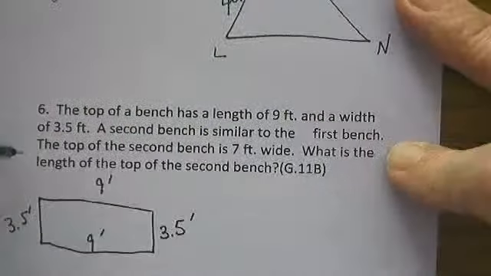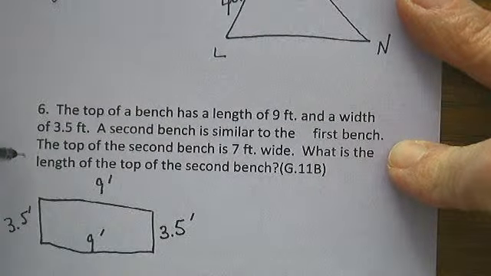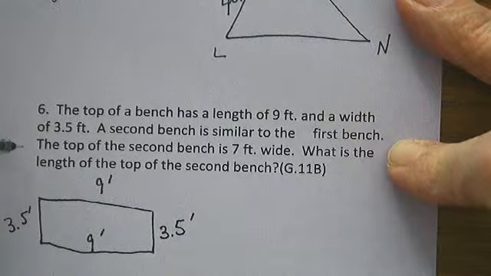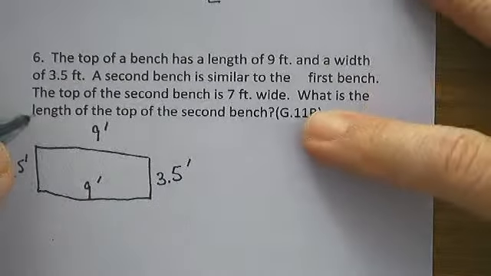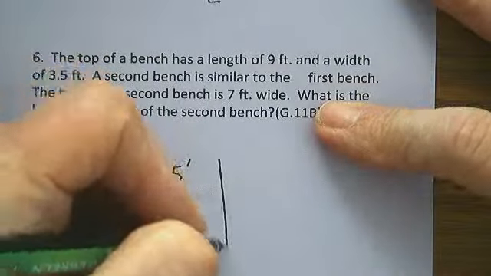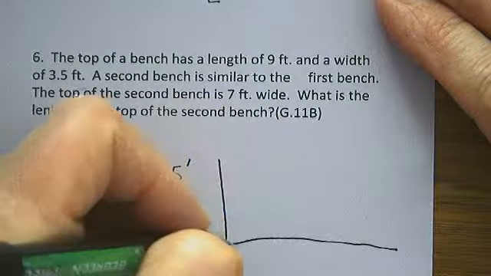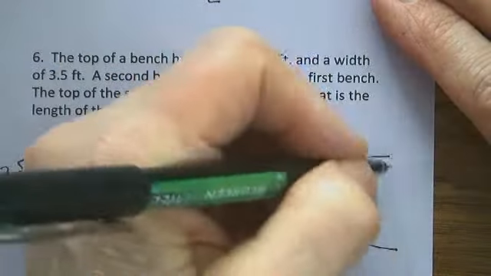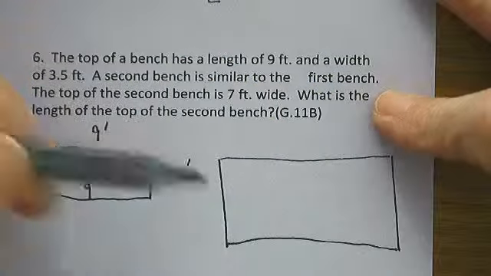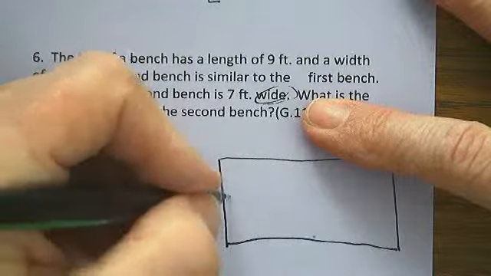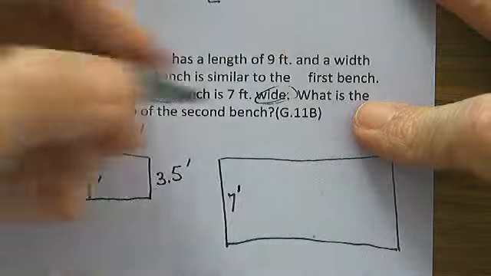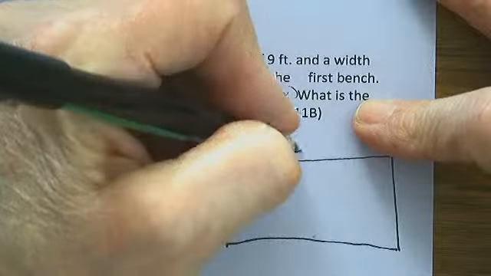The top of the second bench is 7 feet wide. What's the length of the top of the second bench? This is a reading problem where we have to be sure that we label our dimensions correctly. The second bench is 7 feet wide. Then we're looking for this length.